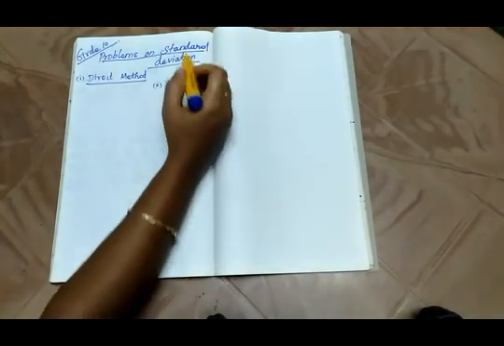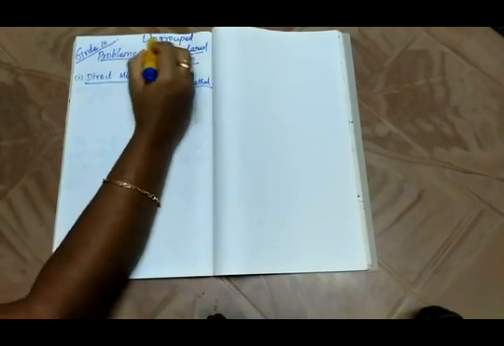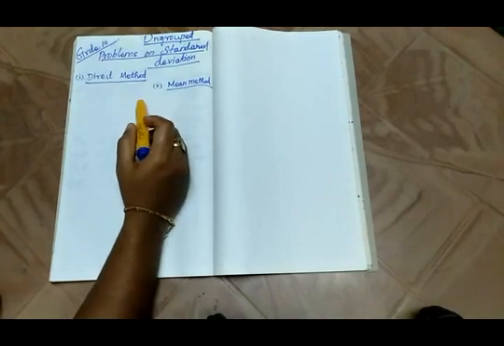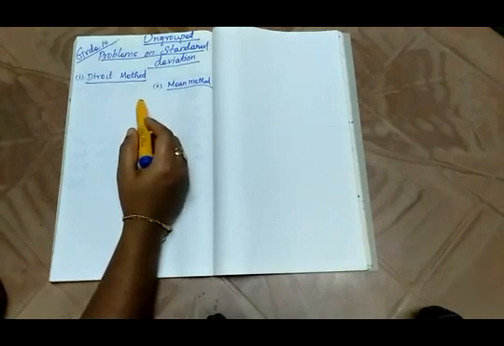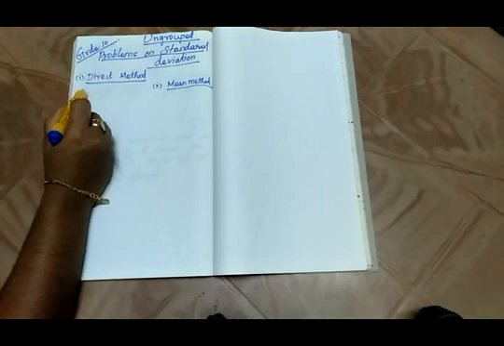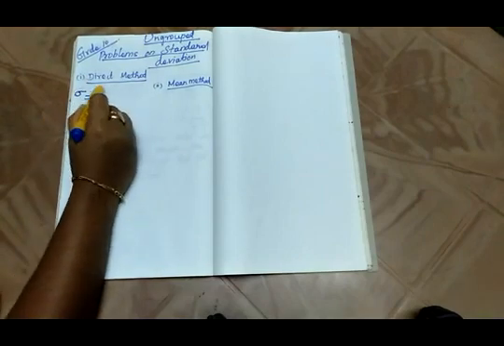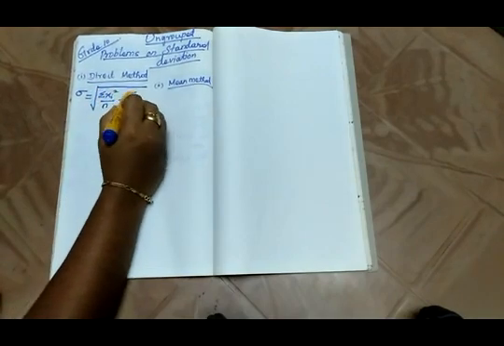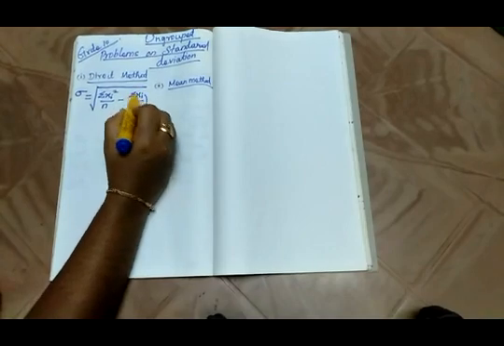For standard deviation we learn two methods, that is for ungrouped and grouped data. Today you are going to learn for ungrouped data. In ungrouped data, we are going to learn how to find it by the direct method and by the mean method. First, recall the formula. For the direct method, standard deviation sigma equals the square root of summation xi square divided by n minus the square of summation xi by n.